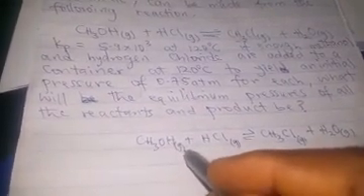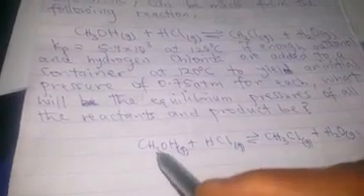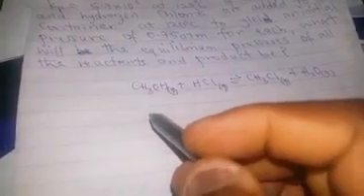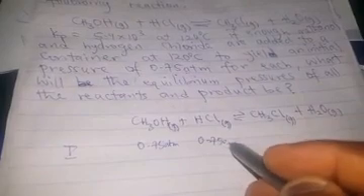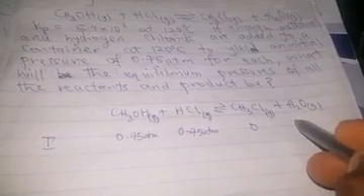Now, in this case we are given the initial pressure of methanol and hydrogen chloride, so we can use the ICE method to break this down. Remember what I means: the initial concentration. So the initial concentration for methanol is 0.75 atmosphere, and for HCl it is also 0.75 atmosphere. For the products it is 0, because initially the products are not formed yet.